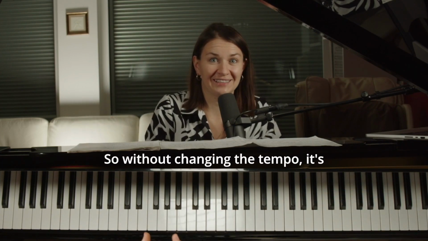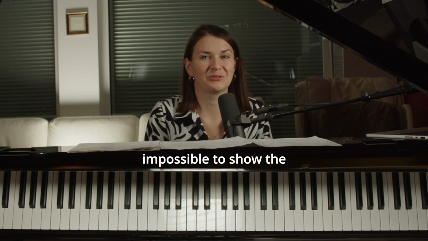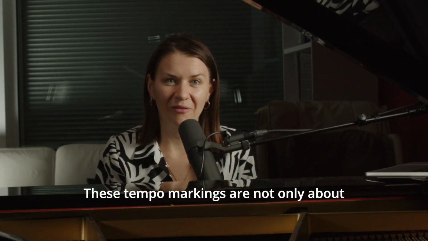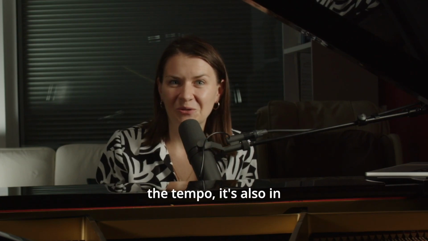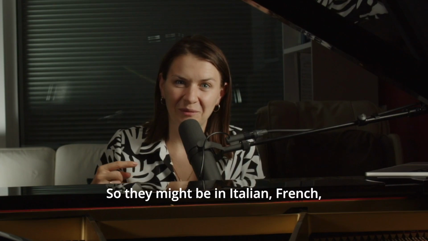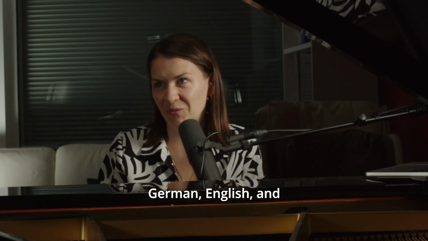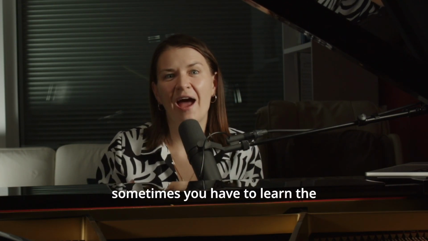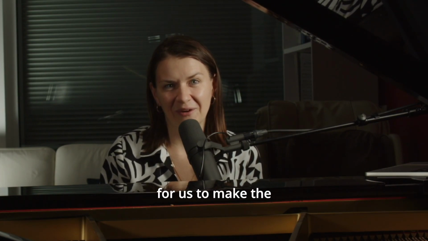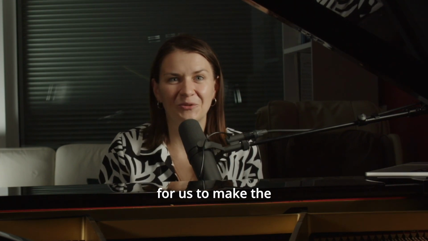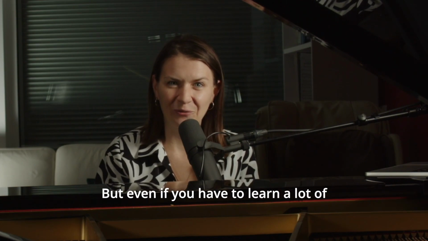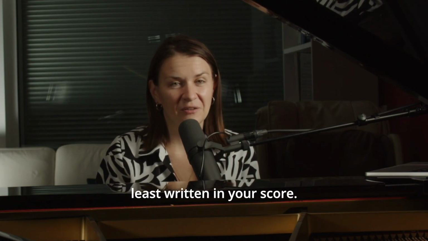So without changing the tempo, it's impossible to show the character of the piece. These tempo markings are not only about the tempo, it's also in some way about the character of the piece. So they might be in Italian, French, German, English, and sometimes you have to learn the translations, but they're so important for us to make the composition interesting. But even if you have to learn a lot of foreign words, they are at least written in your score.